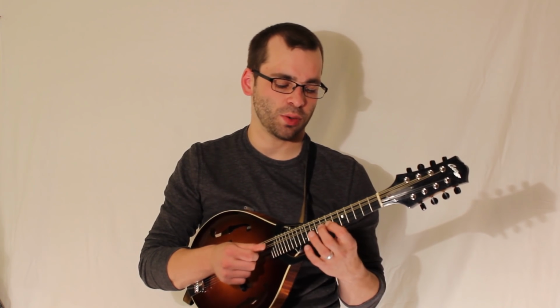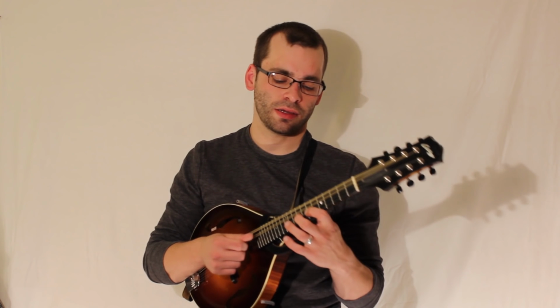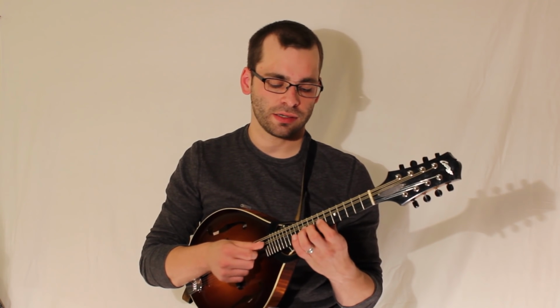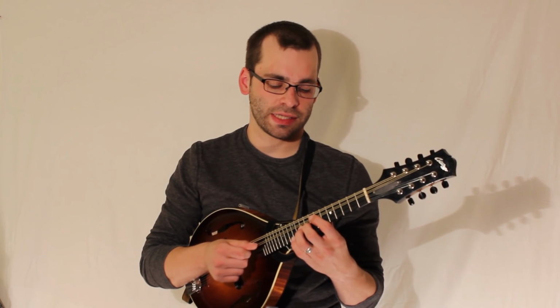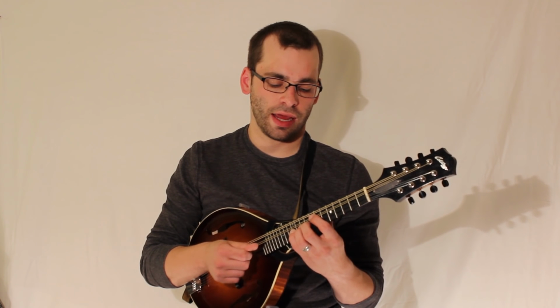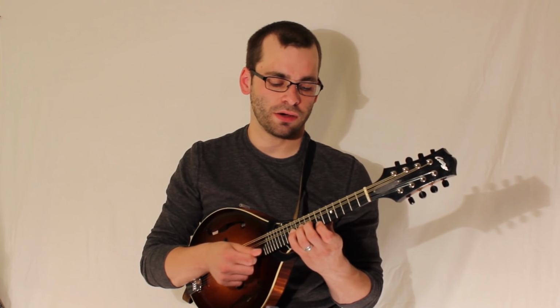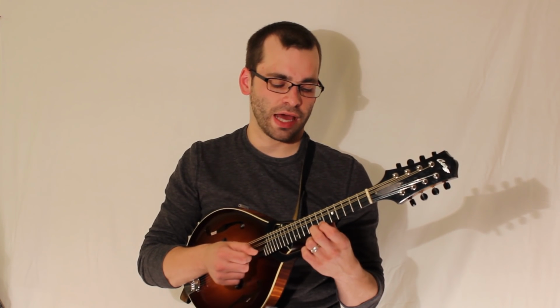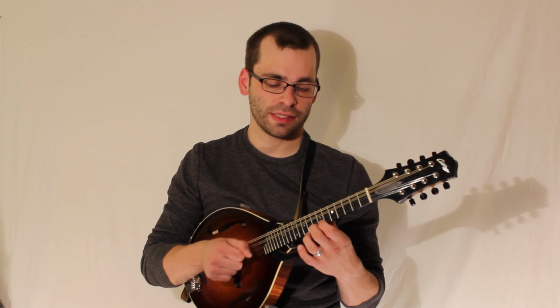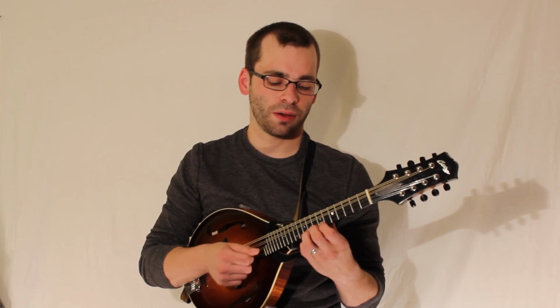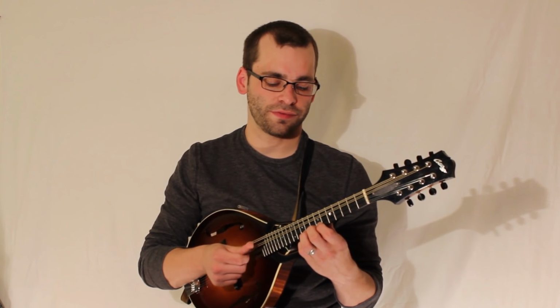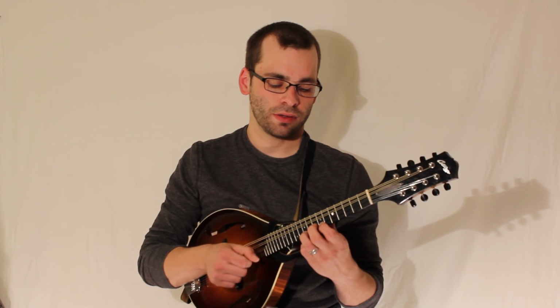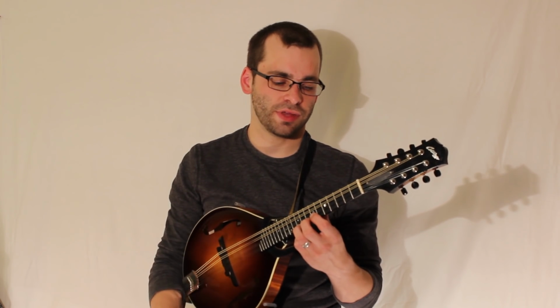Again, we're going to move up to our 7th fret for our E. F sharp is 9, and then the G is 10. A is going to be 12. B is the 7th fret of our E string again. And then there we're going to have the 8th fret for the C instead of the 9th fret for the C sharp, and play the 10th fret for the D.